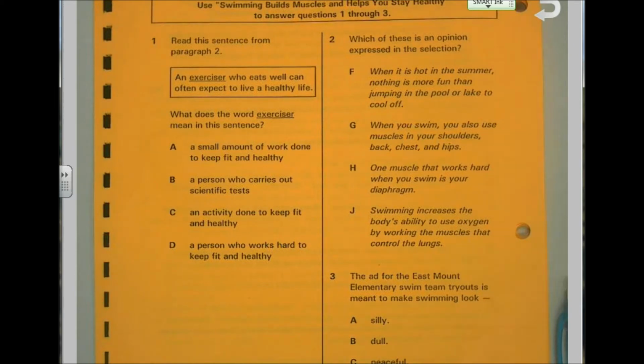Text features. So you're going to go through the whole packet, every single passage, and you're going to identify text features. You're not going to answer the questions. You're not going to even read the questions. All you're doing is looking at the text features. When we go through the text features, what are we looking for? The paired passage. The passage that has the 2 passages together with no questions between them.